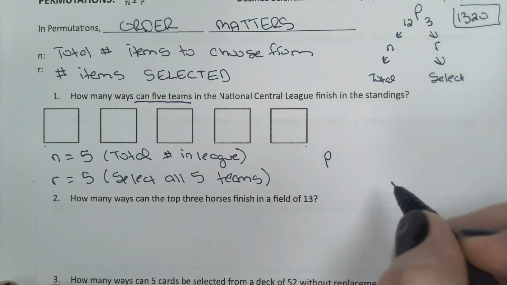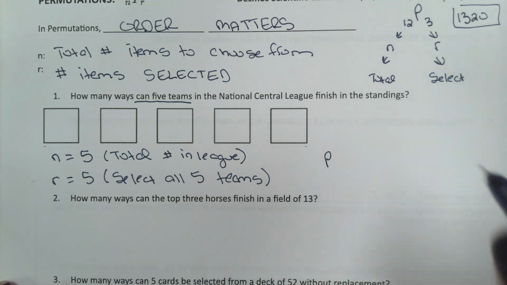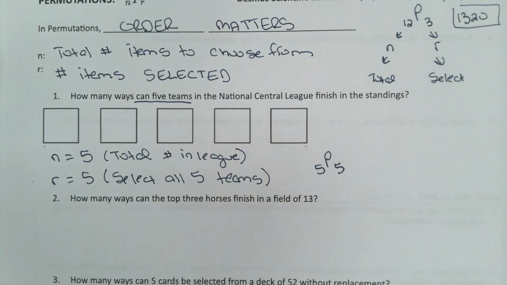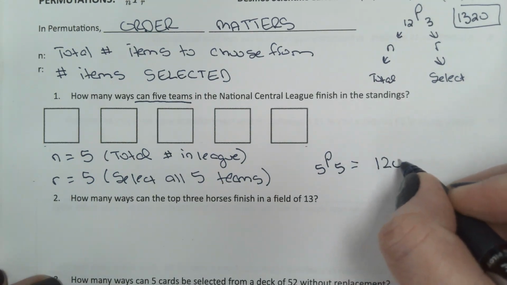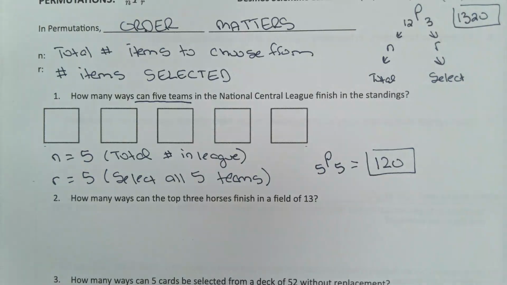So in your calculator, when order matters, and so coming in first, second, or third, order matters. So we're going to go 5P5. So in your calculator, clear that out and give that a try. 5, probability, permutation, select 5. 120. So there are 120 ways that they could finish.